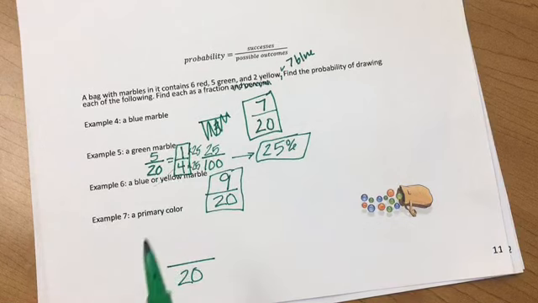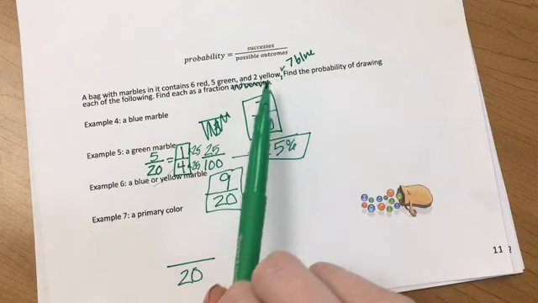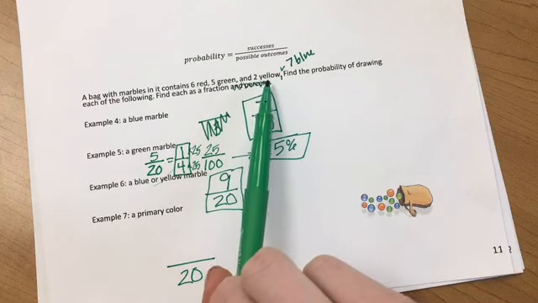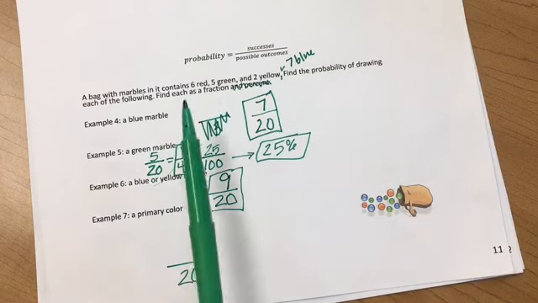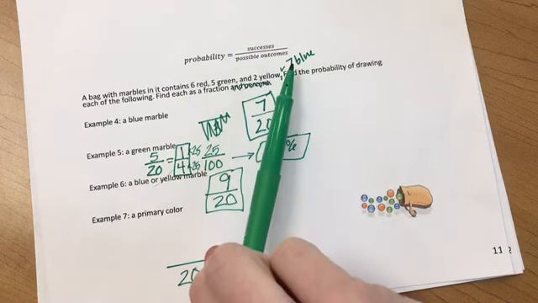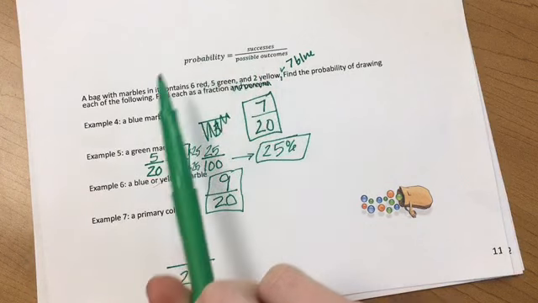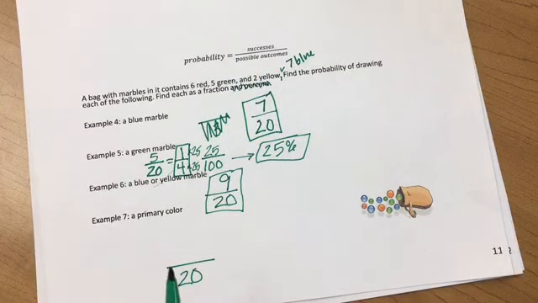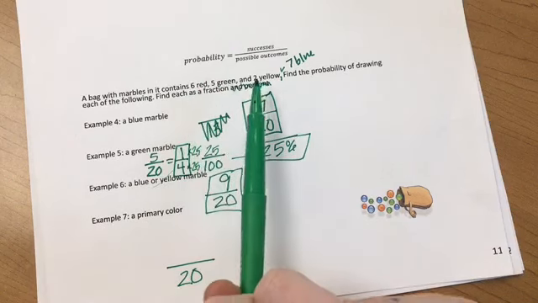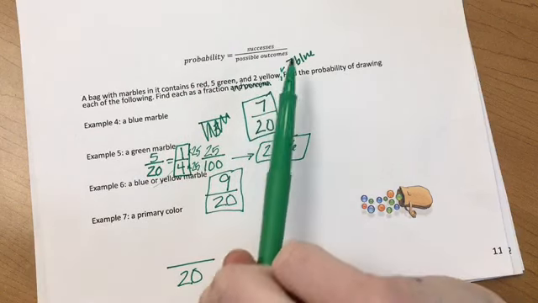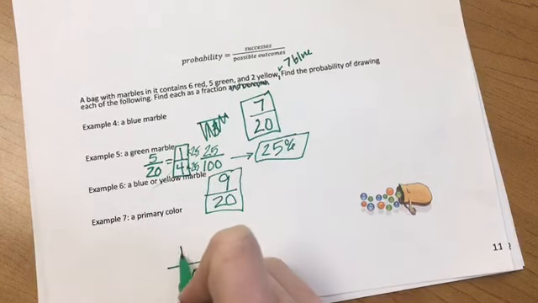They are red, blue, and yellow. Okay, those are the primary colors. So there are 6 red, 2 yellow, and 7 blue. So let's total those to find how many primary colored marbles there are. 6 red, 2 yellow give me 8, and 8 and 7 give me 15.